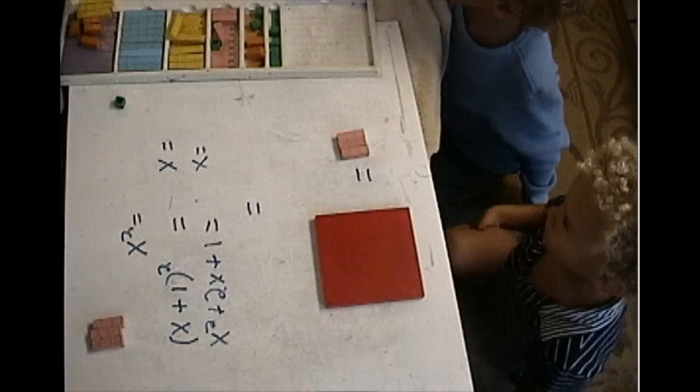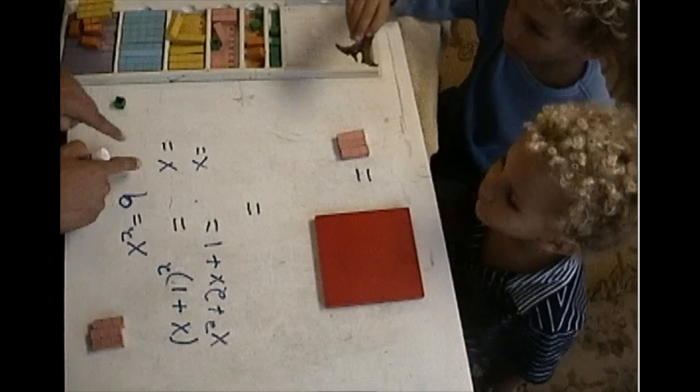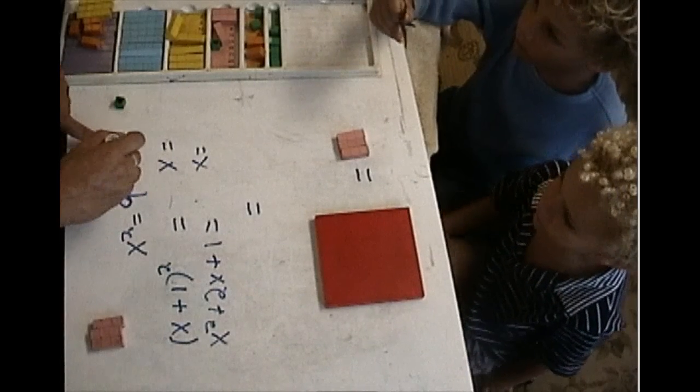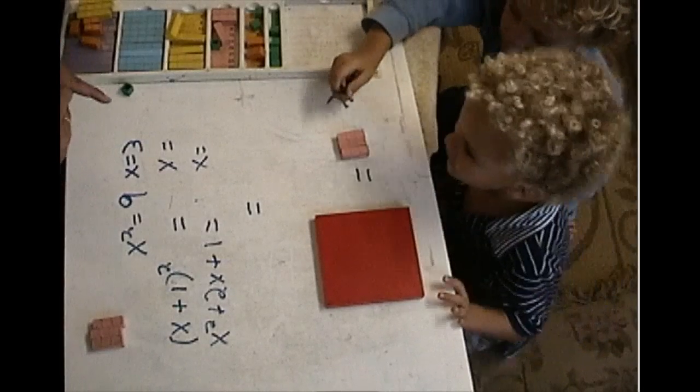Okay, so look. If I have x squared is the same thing as 9, that means x has to be 3. See that? Yeah. Now we're gonna get crazy.